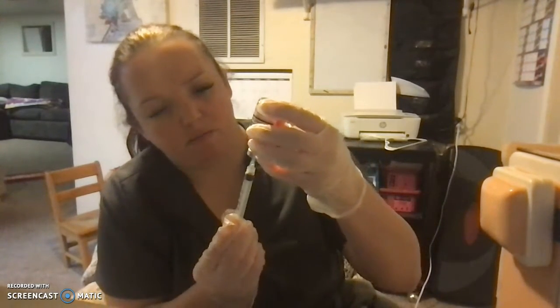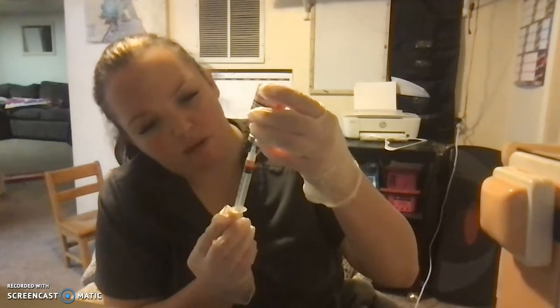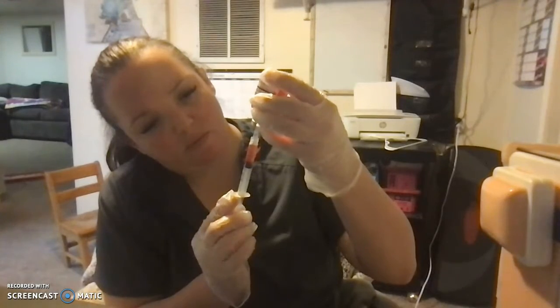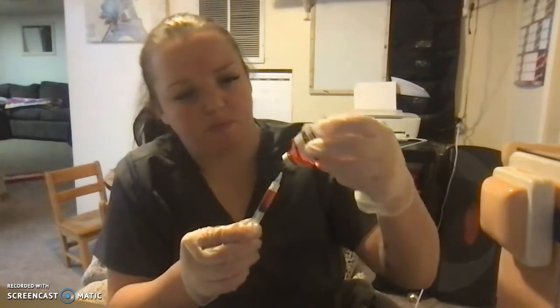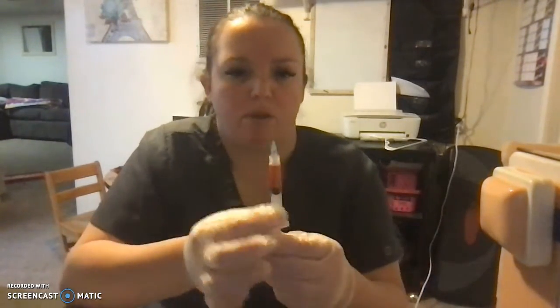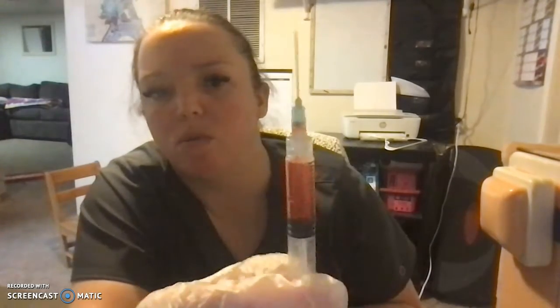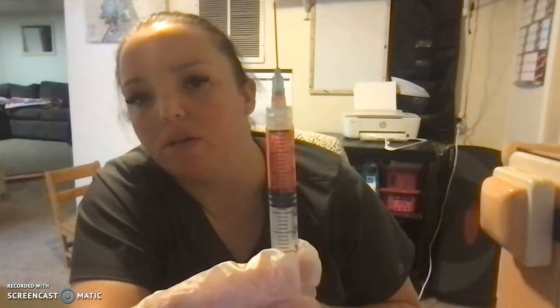Pull back 1.5 mLs. Ensure that there's no air bubbles. And there is 1.5 mLs, which equals 6 milligrams of morphine.